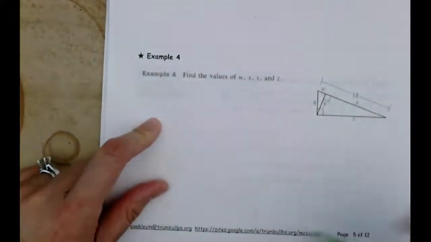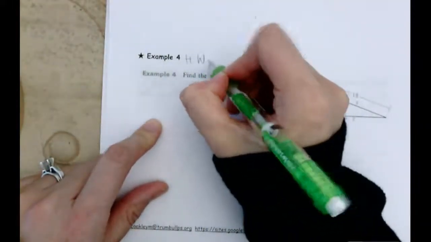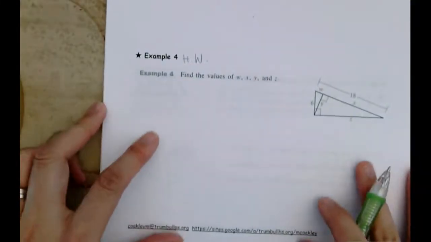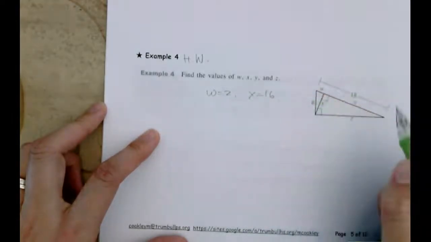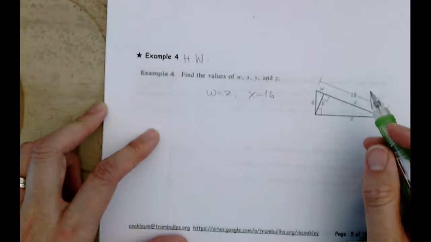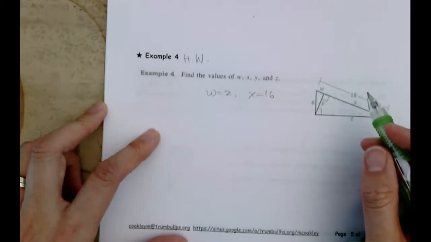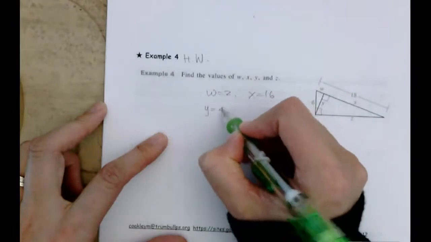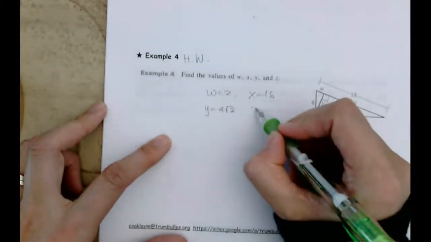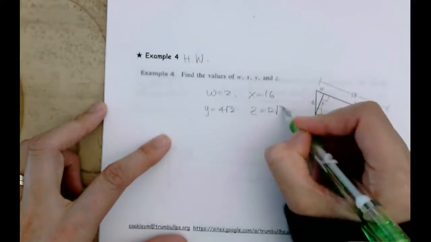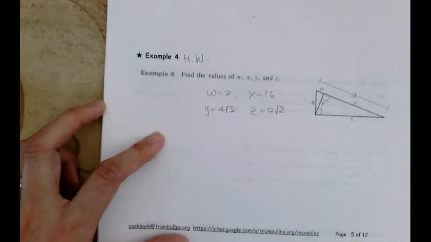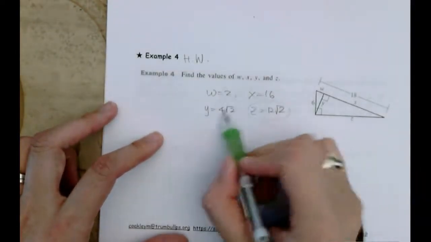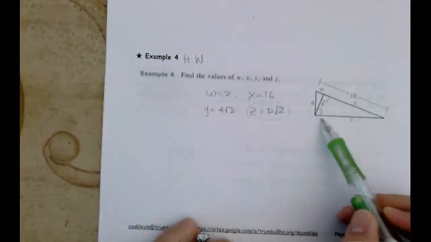Okay? So, I want you to do this, okay, at home, and I will tell you that w is 2, x is 16, and y is 4 root 2, and z is 12 root 2. Okay, so those are the answers, and since we need to simplify z, I'm gonna do this one. So you do D's homework, okay? So you want to find out z, okay?